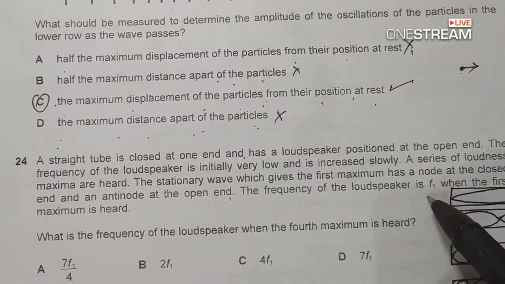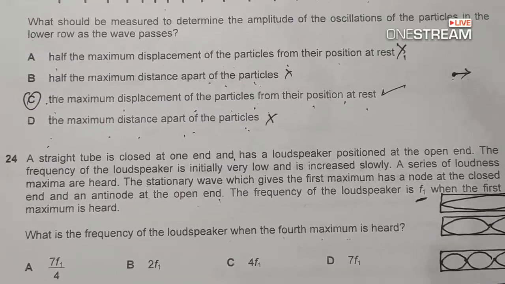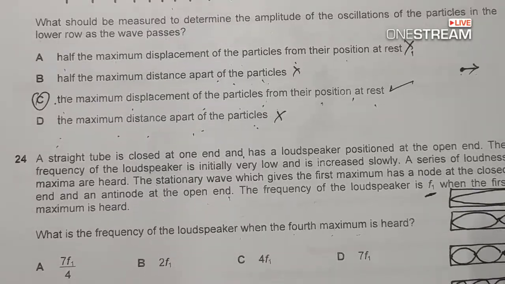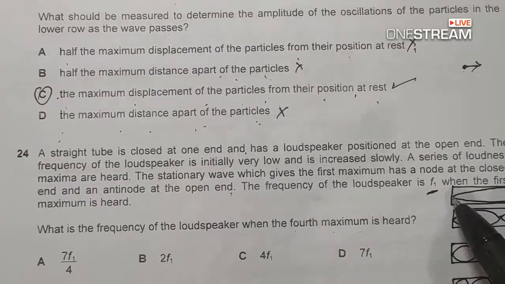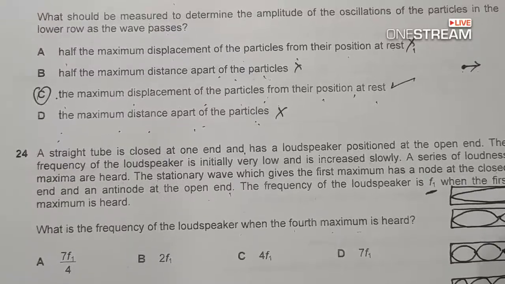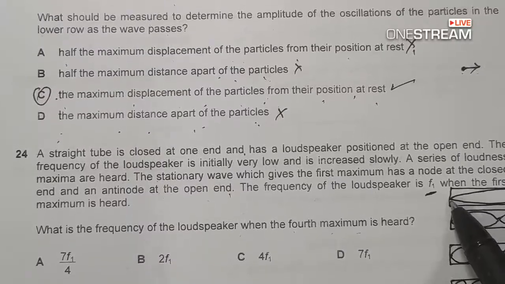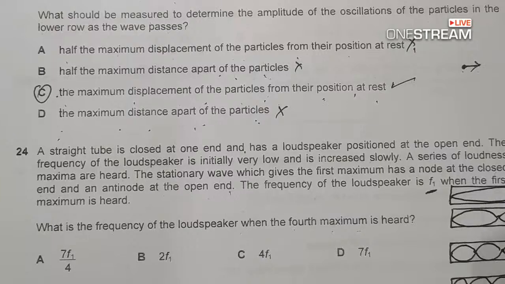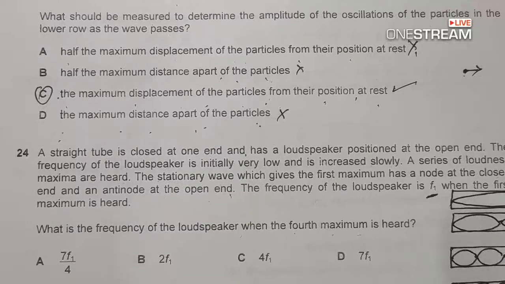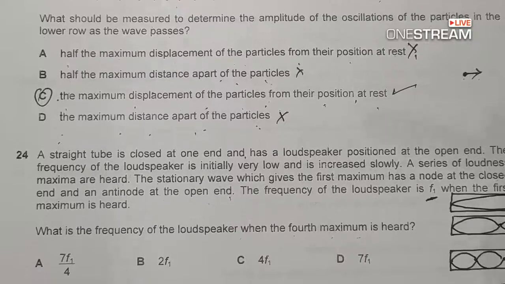So the first maximum is F1. What is the fourth maximum? Actually, you need to know what the maximum is here. For example, you have a pipe, one side open and one side closed. If you produce any wave in front of the open end, if a node forms at the closed end and an antinode forms at the open end, it gives you a loud sound. That's called the first maximum.